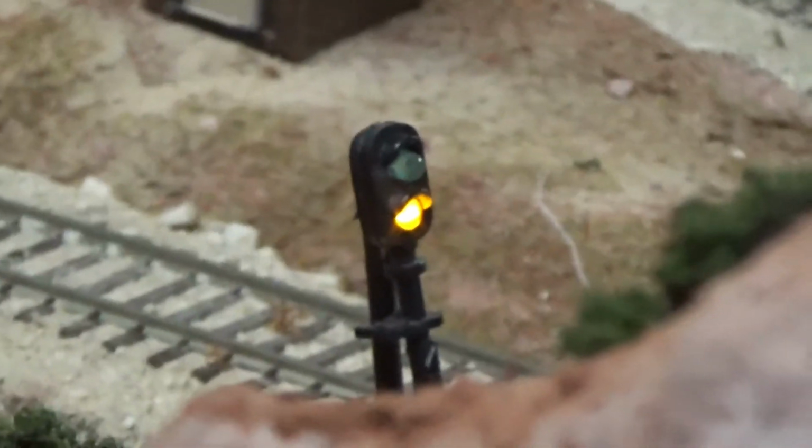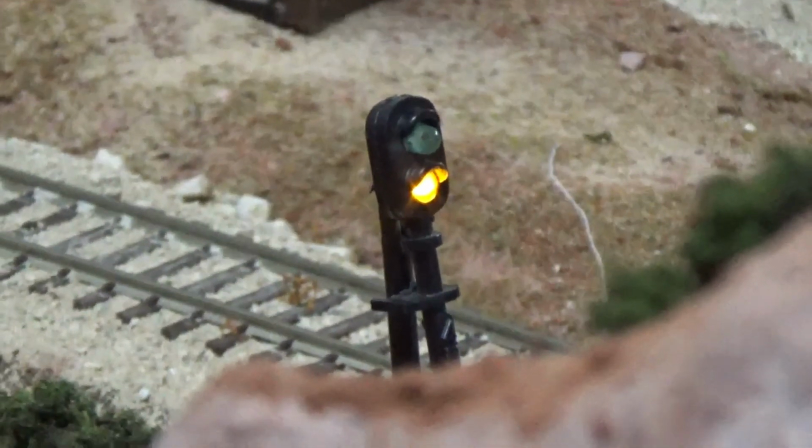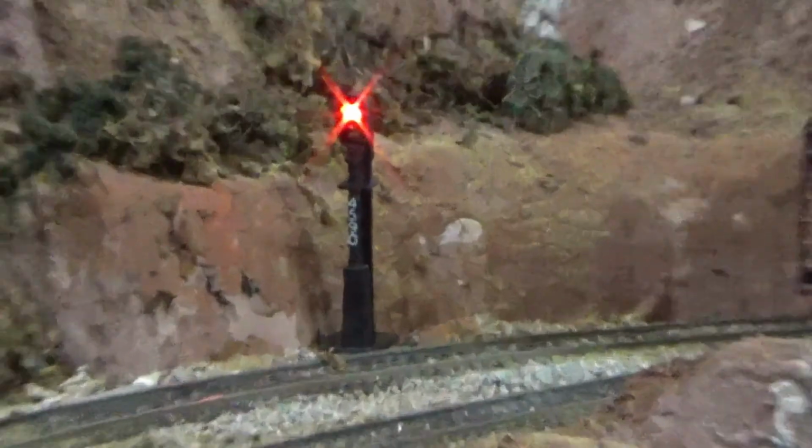That's the actual green. That's the actual yellow LED there. And let's zoom over here. Been playing around with this camera, wanted to learn some of the zoom stuff. Let's see how we can do on this one here. Oops, that's a little jerky there. Sorry about that.